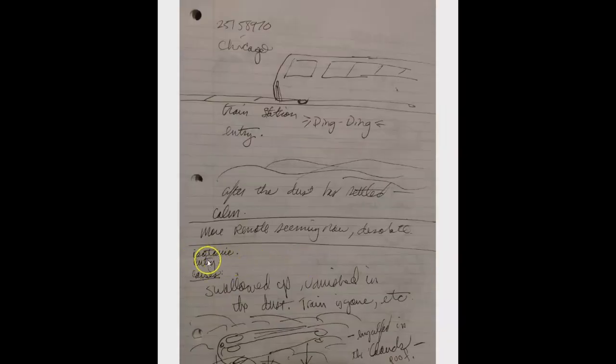But we see entry, again, entry. Swallowed up, vanished in the dust, train is gone, etc. This image of this upturned train is, I guess, the unexpected path. It's turned to its side, it's dropped down through smoke or clouds, and it's engulfed, poof, just vanished quietly. It's dropped down, as if you would drop a coin through the clouds.